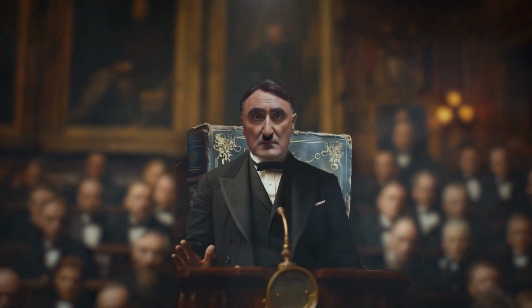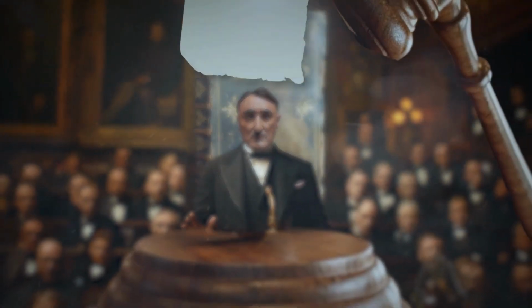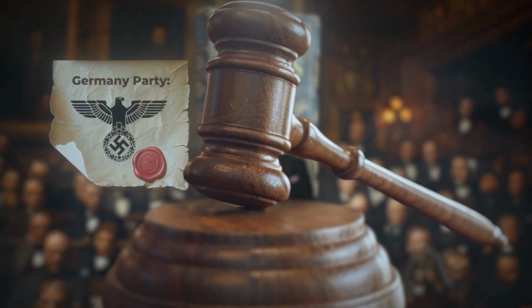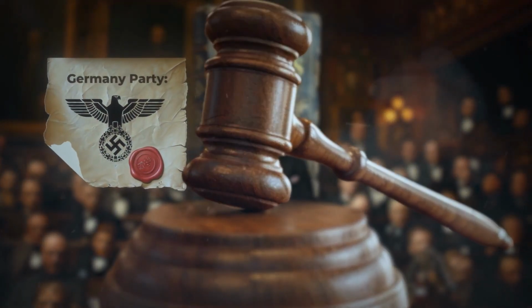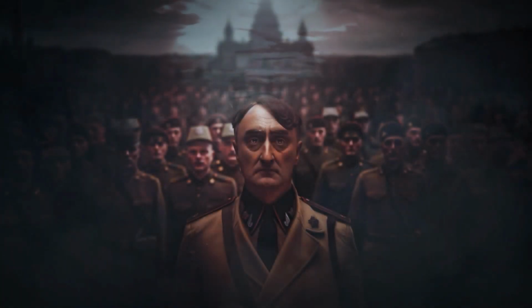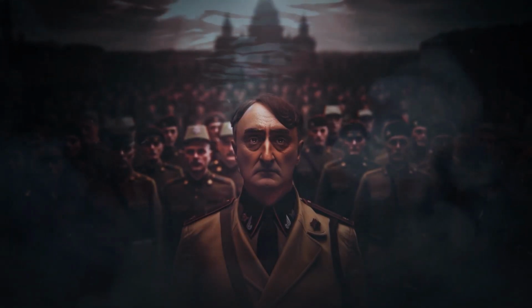This marked a decisive moment in the Nazis' consolidation of power, effectively rendering the Reichstag obsolete for legislative purposes and setting Hitler on the path to dictatorial rule.